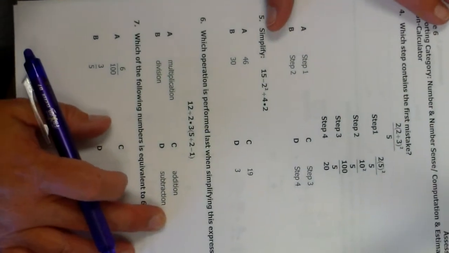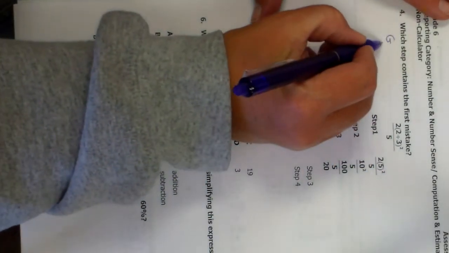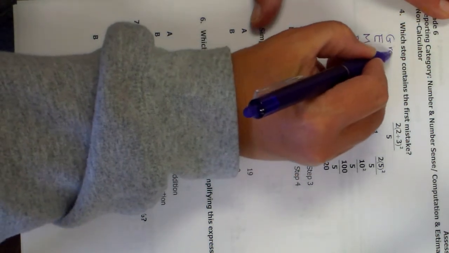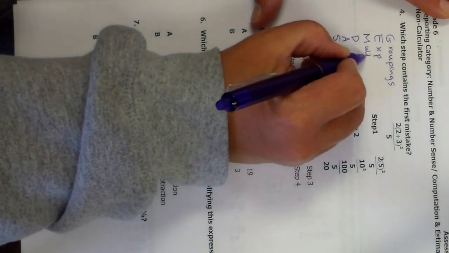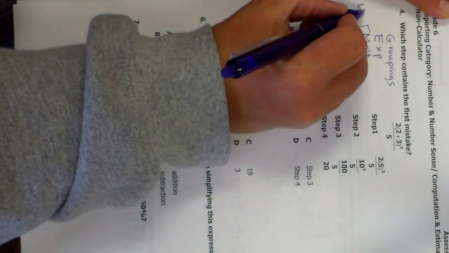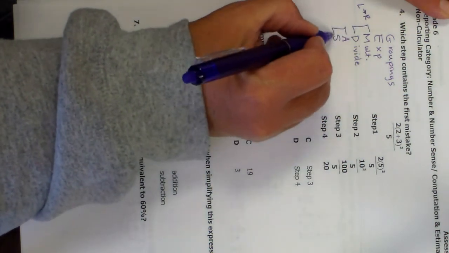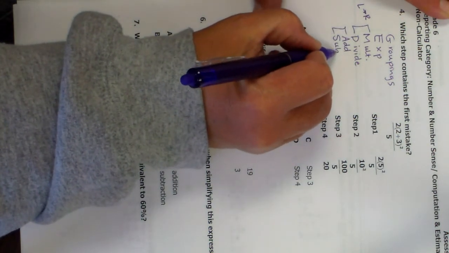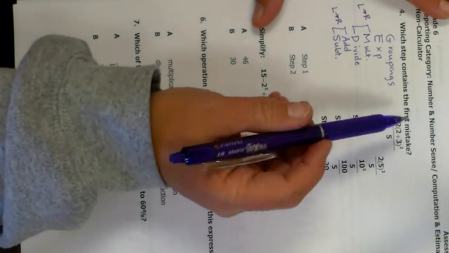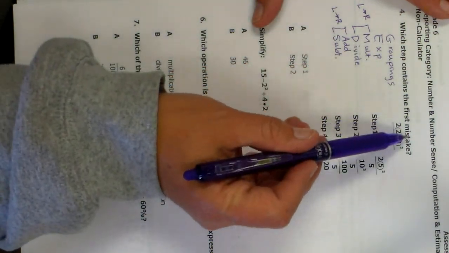Going on to the second page, looking at order of operations, remembering GEMDAS as our order of operations, where we use groupings, exponents, multiply and divide, and on those, remember they must be in order from left to right. Then we add and subtract also in order from left to right. So the question says, which step contains the first mistake?